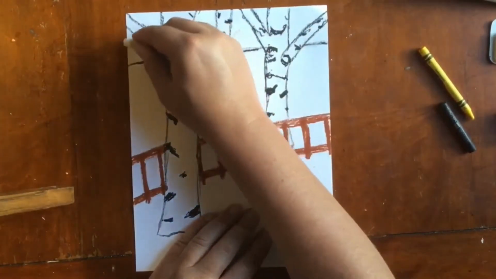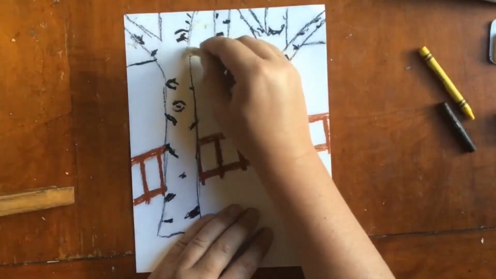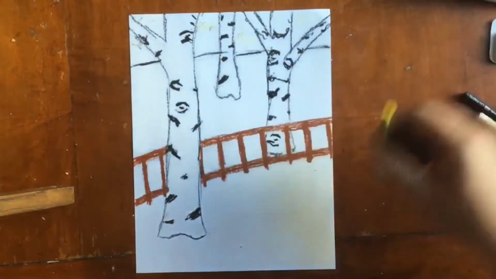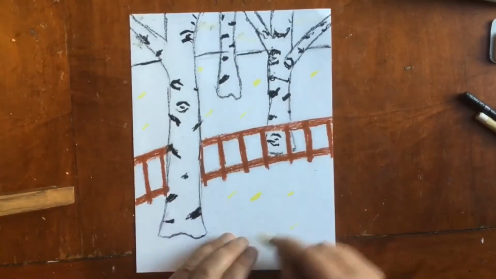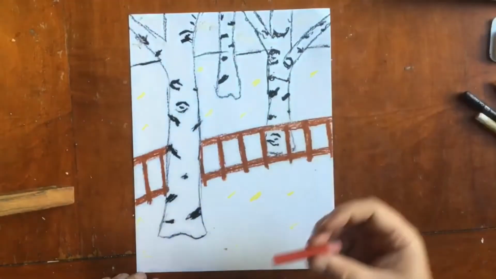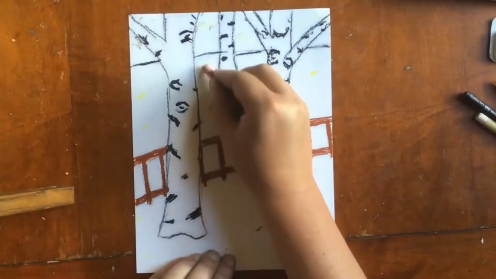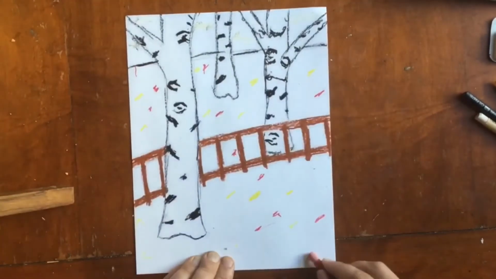Now, believe it or not, it is almost fall. So in the fall, the leaves start to come off the trees. I'm just going to put a little bit of color down to represent the fallen leaves. I'm going to put a little bit of red, a little bit of orange, a little bit of yellow, all over the place in my picture.